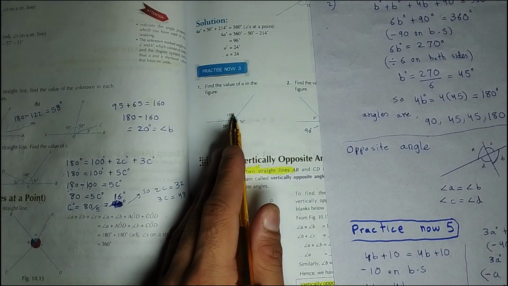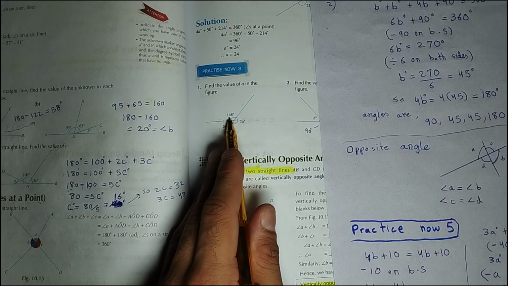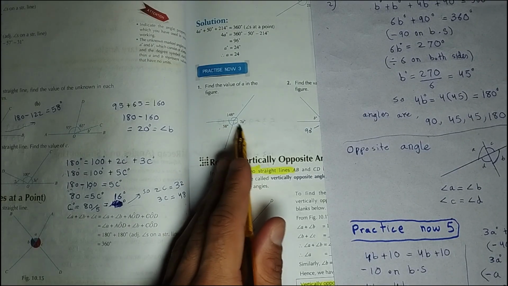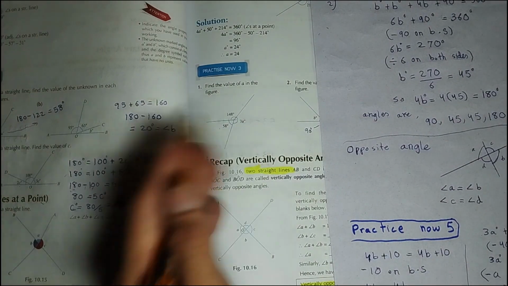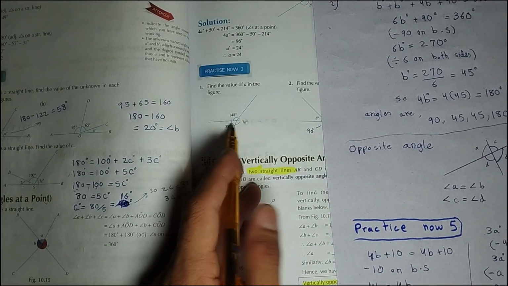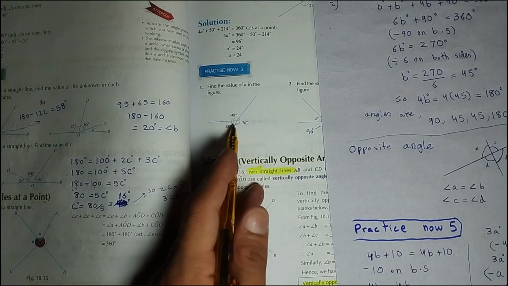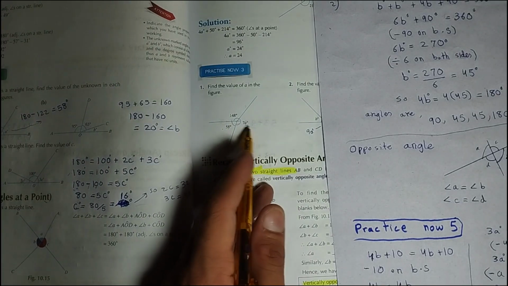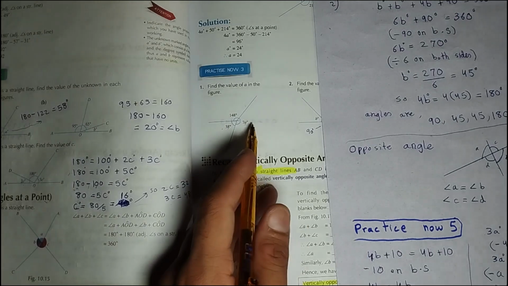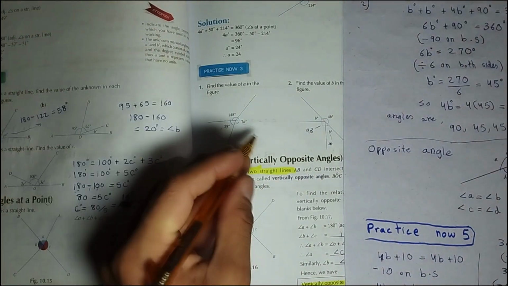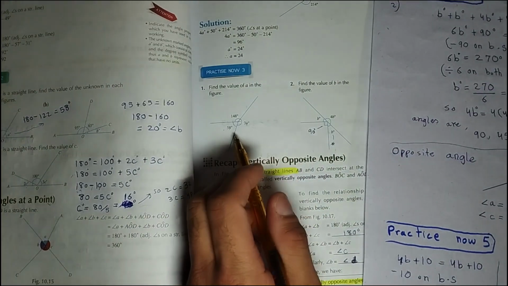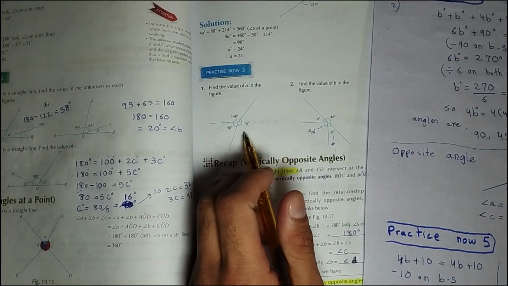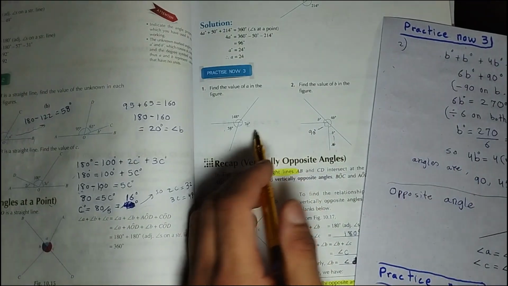One of them is 148, the other one is 7a, and the other one is 58. We're going to add the two known ones together, and then subtract their sum from 360. We will be able to find the value of 7a, and then I'm going to divide both sides by 7 to find the value of a. This is easy, so you can do this by yourself and find the answer. Check it from the book.